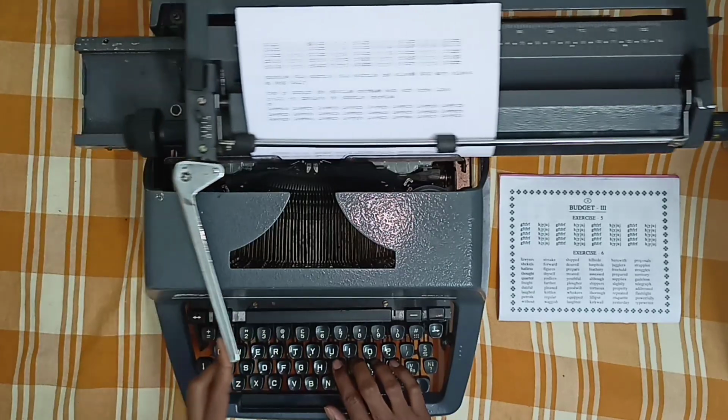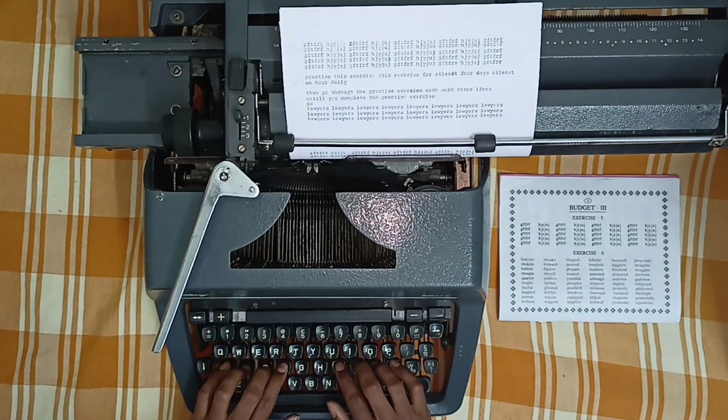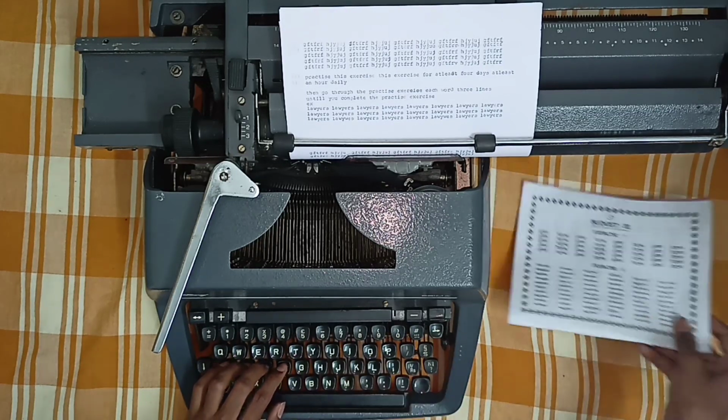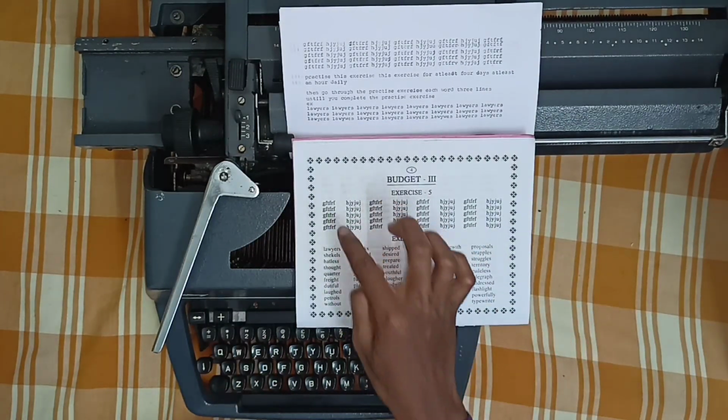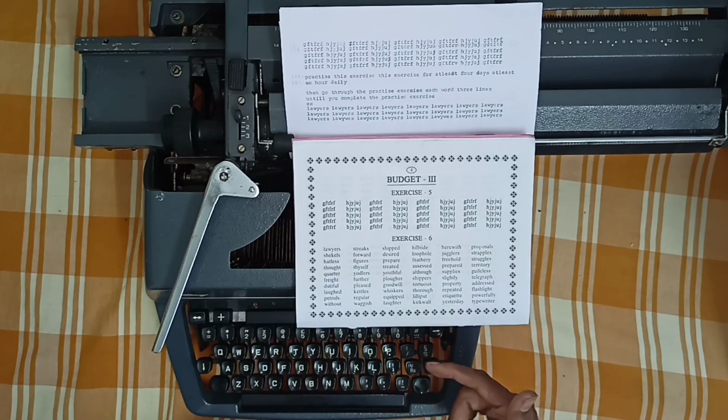This is the exercise. Practice this exercise for at least an hour for 4 days continuously, and then you can go through the practice exercise. The practice exercise will consist of the words which are inside this G, F, T, F, R, F, and then with the first exercise and the second exercise.